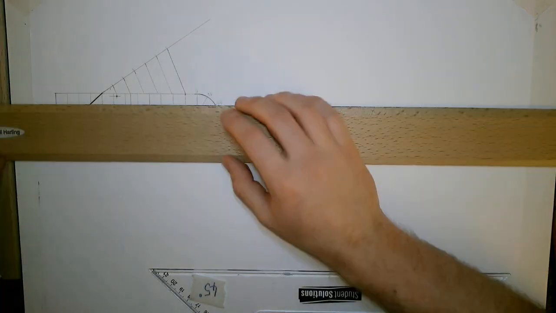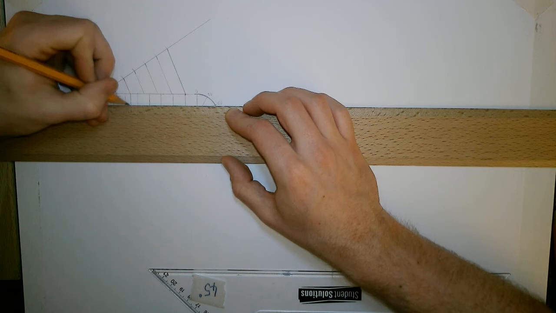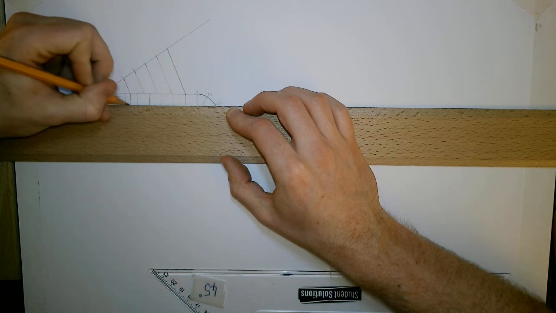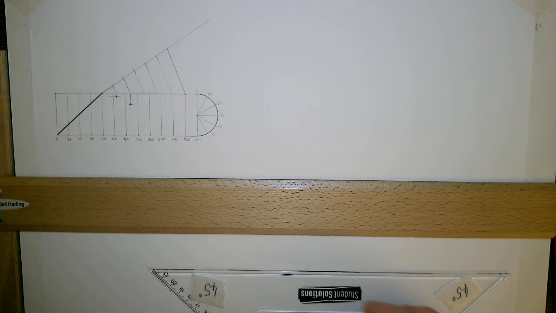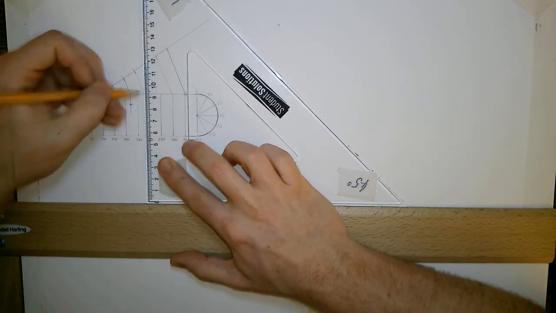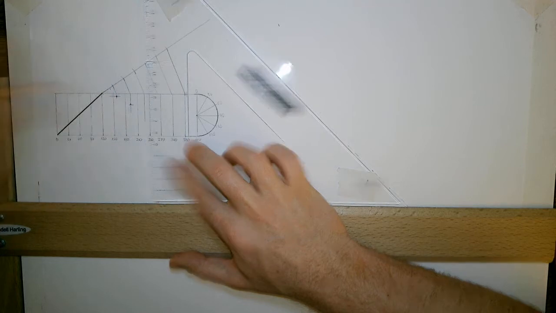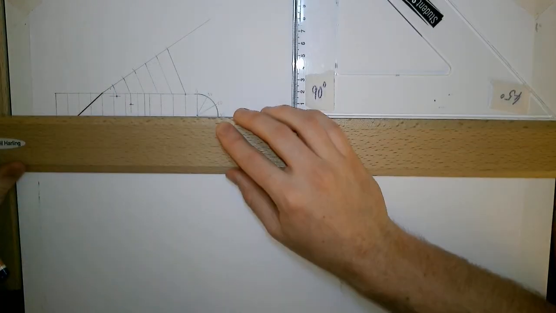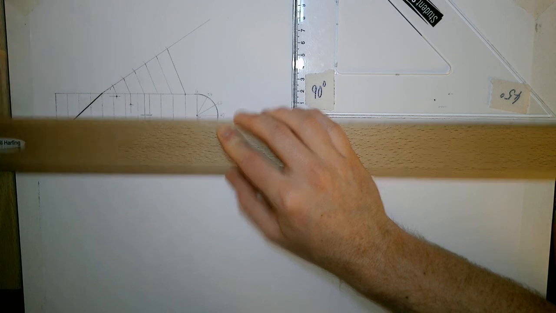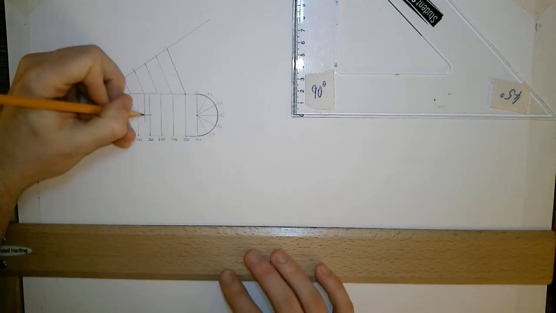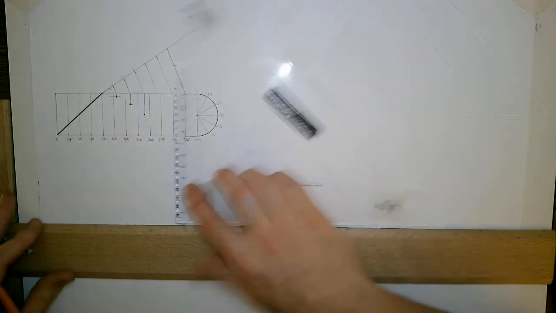And I'm going to come across now at my 60. Again, I don't need to draw this line the whole way across, so I'm just going to mark it like so. Okay, we have the next point. 90, coming down here. So, now we're nearly there.